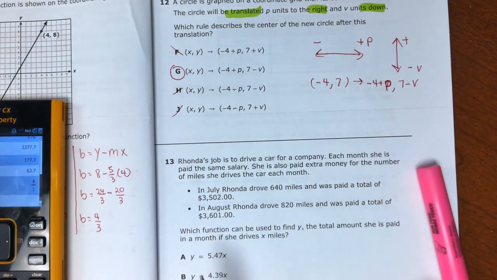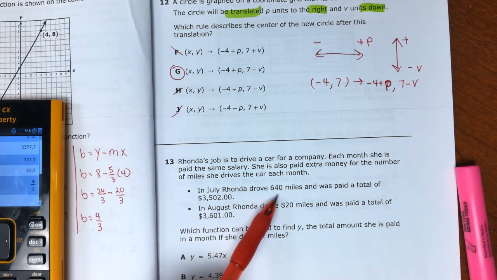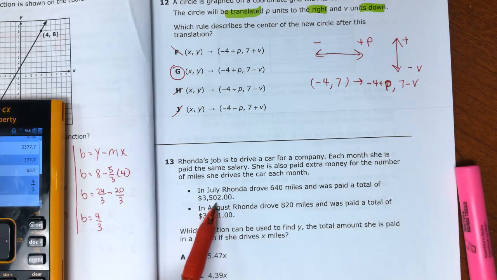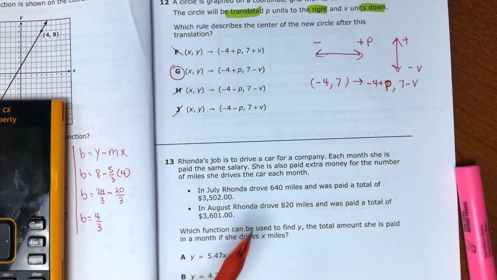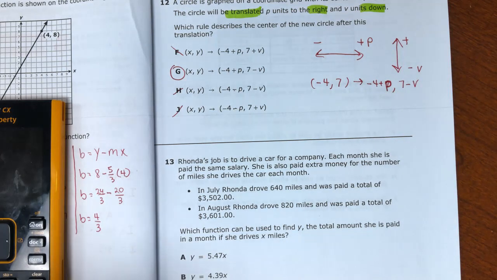Well, I'll make another part. Okay. So number 13 says Rhonda's job is to drive a car for a company. Each month, she's paid the same salary. She's also paid extra money for the number of miles she drives in the car each month. In July, Rhonda drove 640 miles and was paid a total of $3,502. In August, Rhonda drove 820 miles and was paid a total of $3,601. Which function can be used to find Y, the total amount she is paid if she drives X miles?